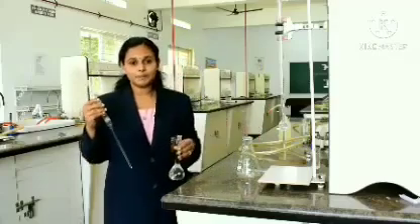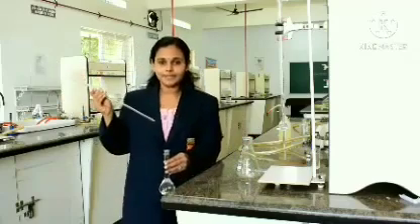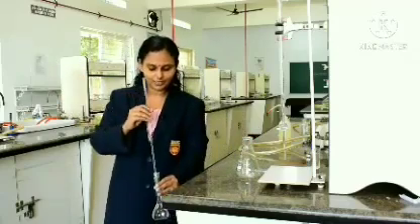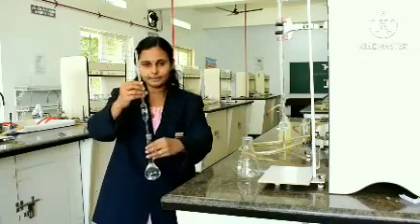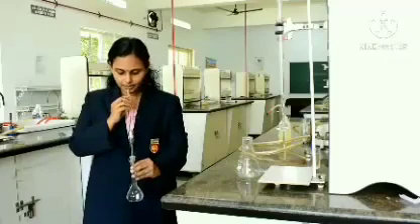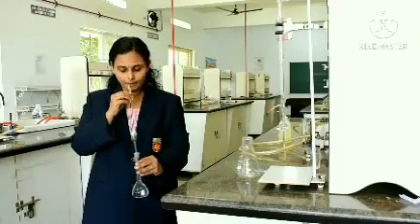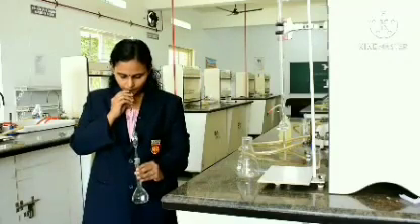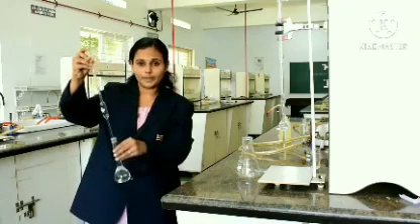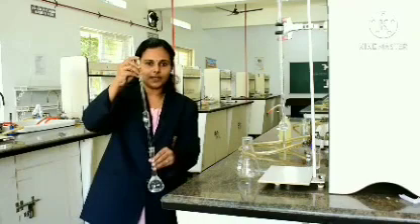So, how to use the pipette? The solution rises with the help of our mouth. Just dip the pipette inside the SMF, suck it with the help of your mouth. For closing the mouth, or stopping the solution, you have to use this finger.